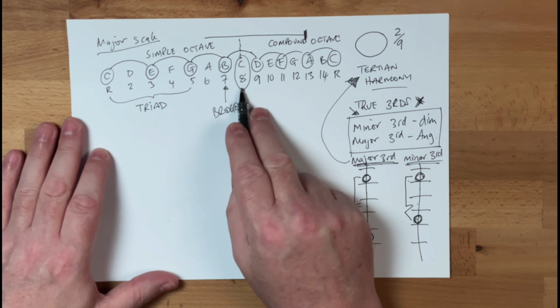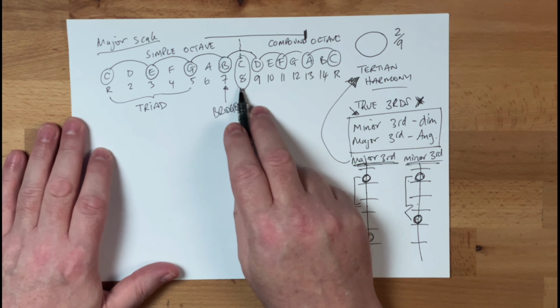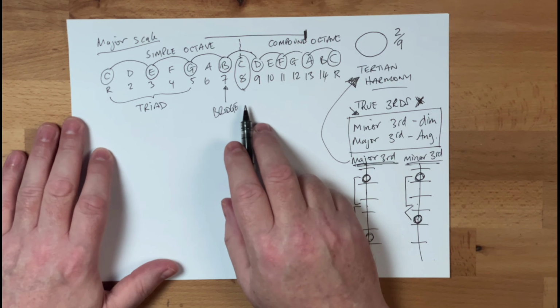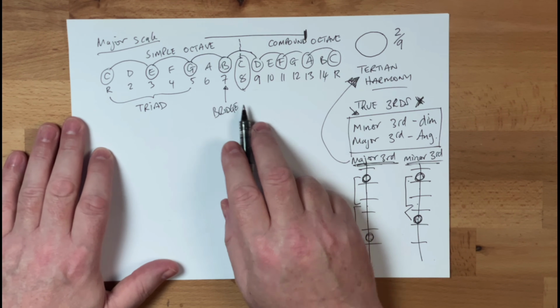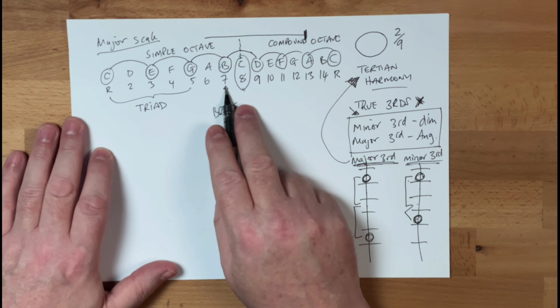Can the compound octave be the lower octave? No, because you're just starting in a lower octave, really. So there we go. Let's have a look. So we've got that there.